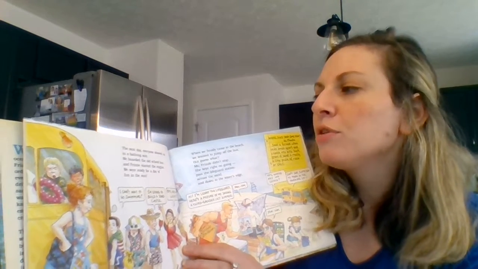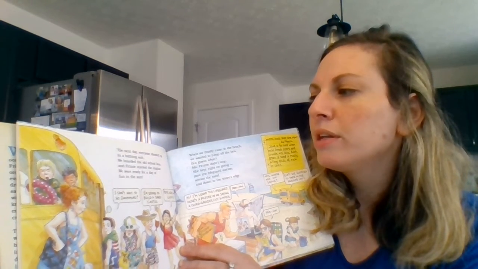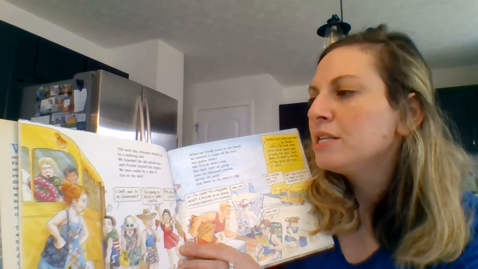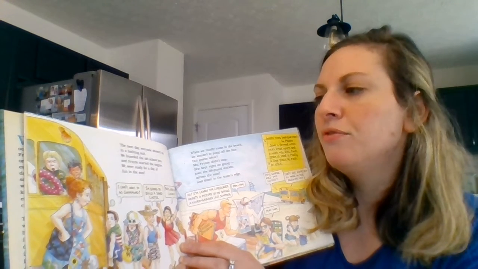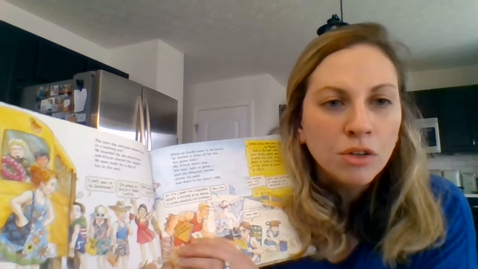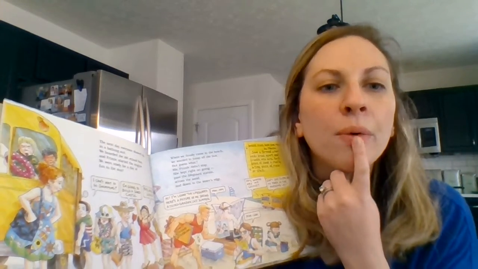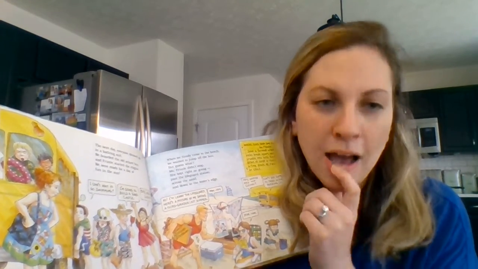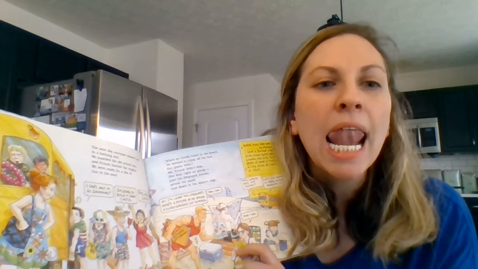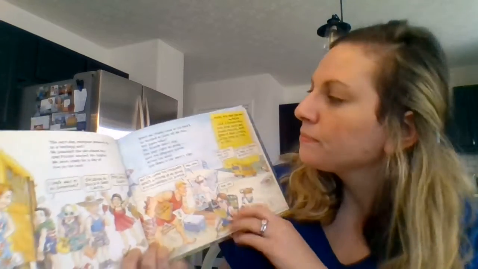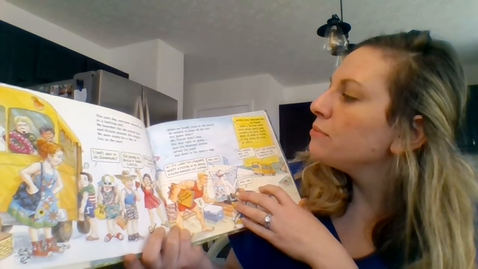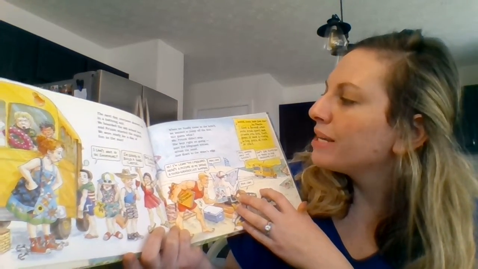The next day, everyone showed up in a bathing suit. We boarded the old school bus and Miss Frizzle started the engine. We were ready for a day of fun in the sun. Ready. We could go from letty, a made-up word, back to ready. Letty, ready, ready.